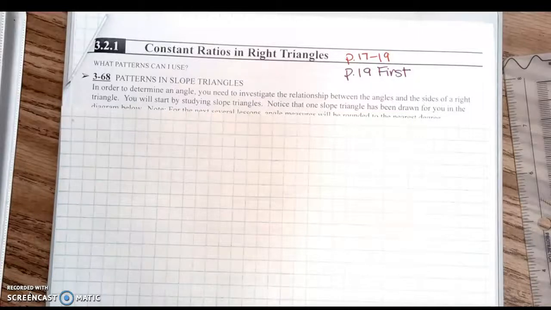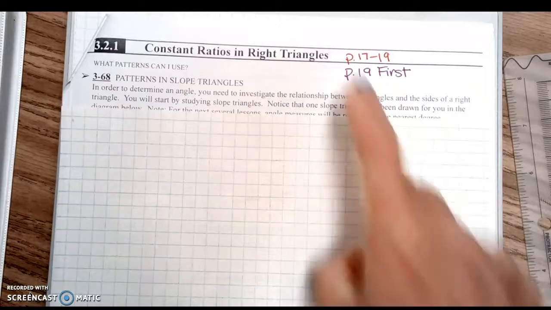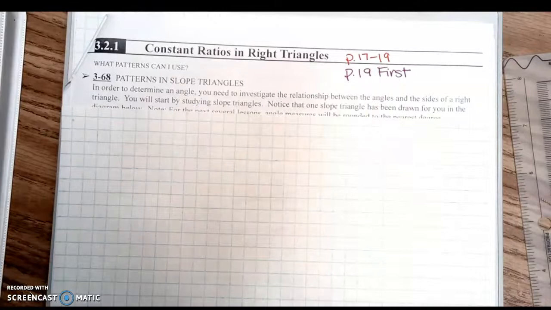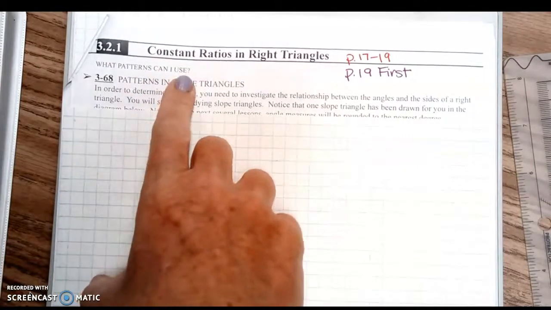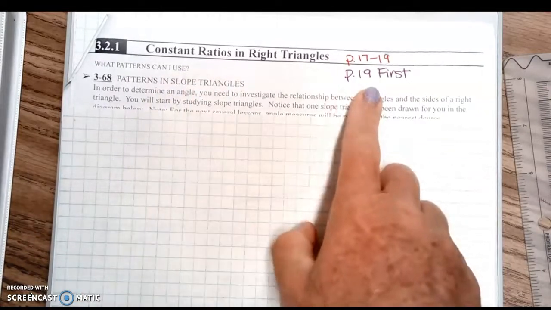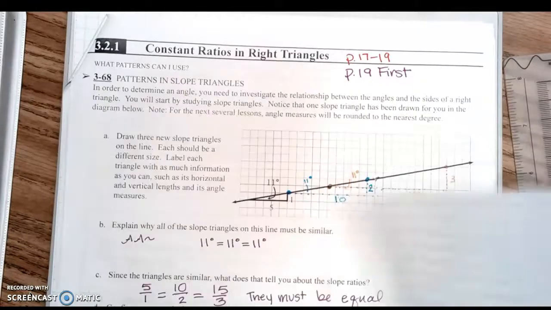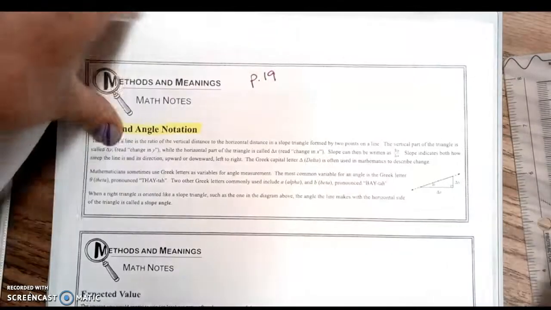...which is titled Constant Ratios in Right Triangles. We're going to be working on pages 17 through 19. If you're not turned there, go ahead and turn there. And we're going to be answering the question, what patterns can I use? We're going to read the math notes page on page 19 first, and then we'll come back to page 17. So flip over to page 19.